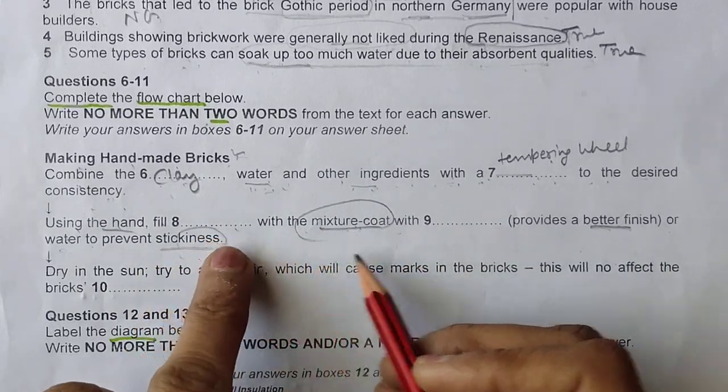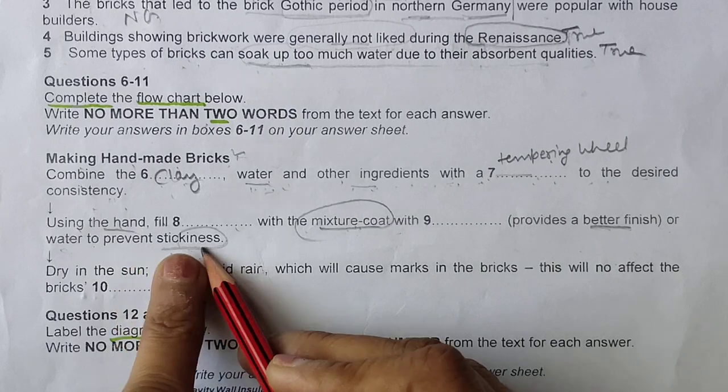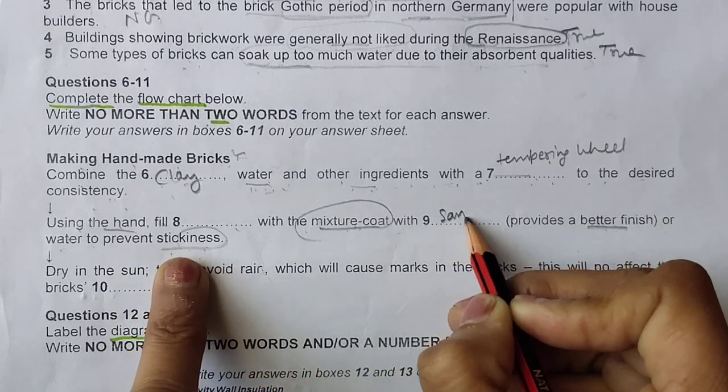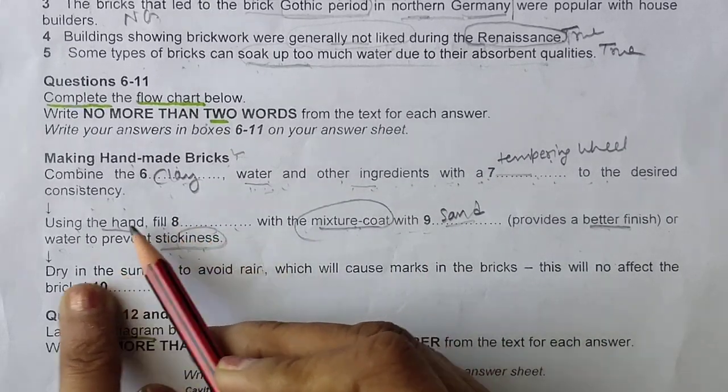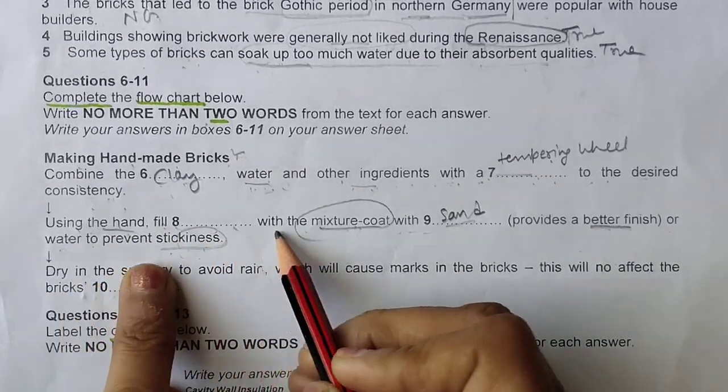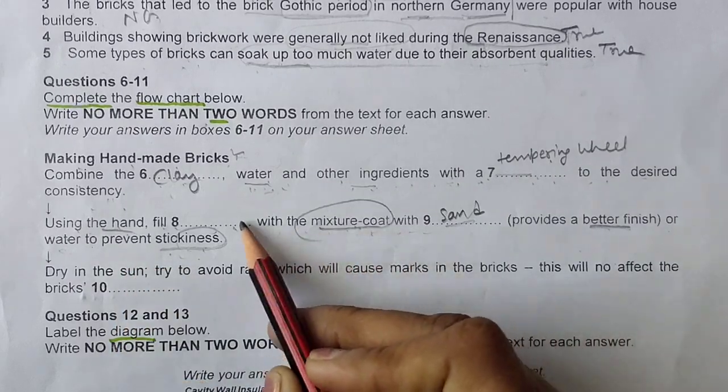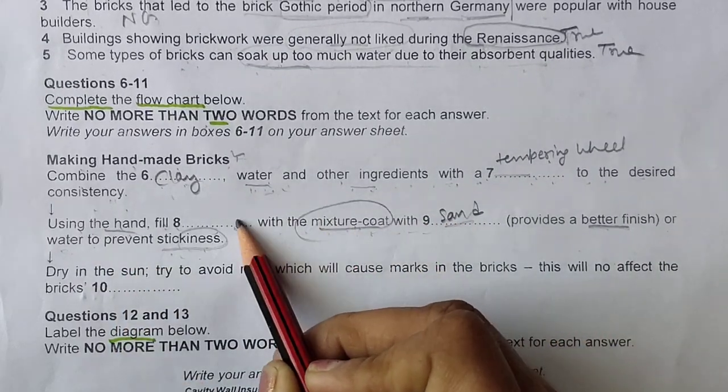Fill dash, no. This we have got to prevent stickiness. So sand we will be writing, sand or water, sand I have written. But what will come here? Using the hand, fill dash with the mixture coat. Okay, before that we will find this location.